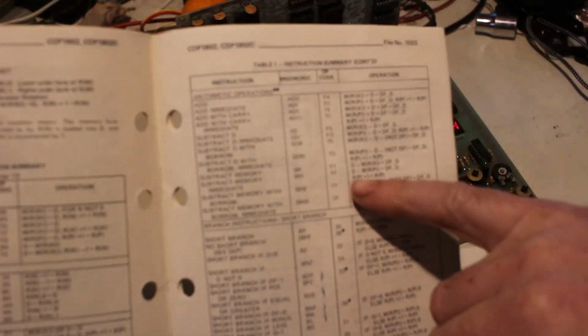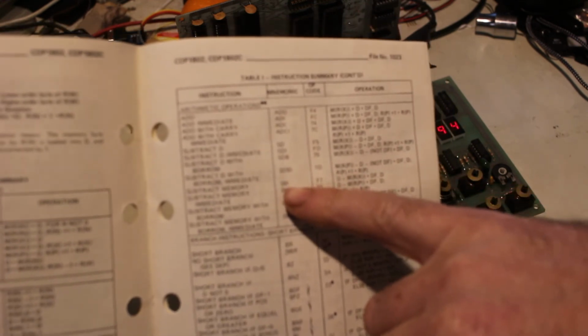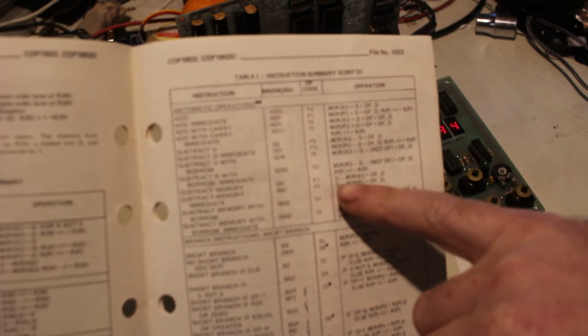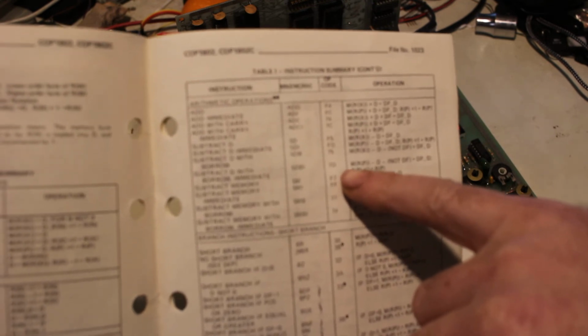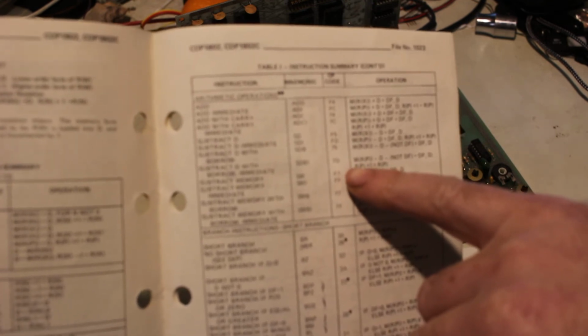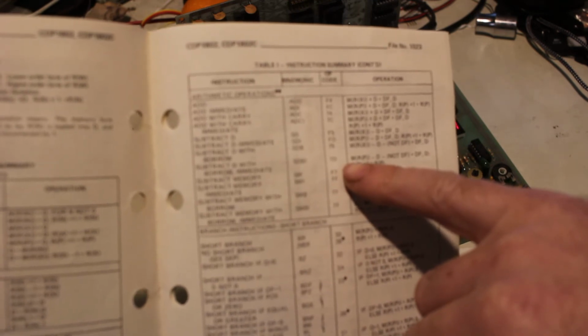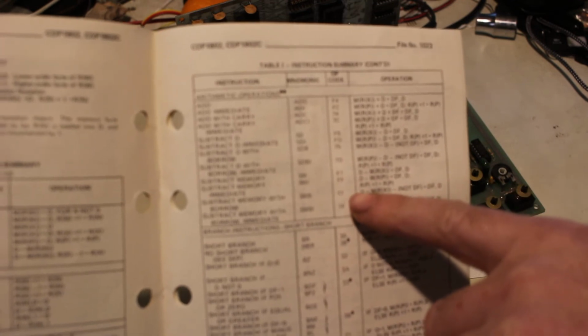Let's see. So I got my book here. I forgot which one it is. So F7, SM, subtract memory. So we're subtracting D from memory. And if you do it the other way, if we subtract D memory from D, or if we subtract D from memory, which one, where is it?